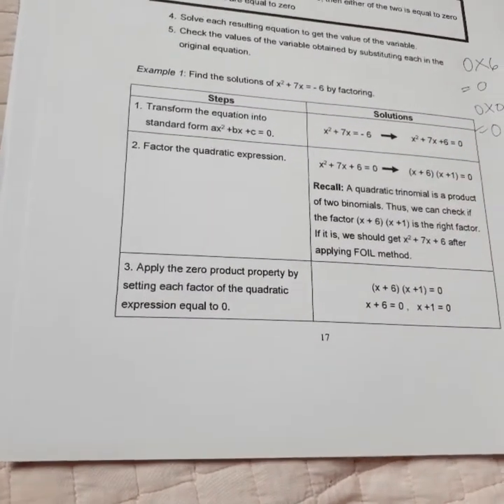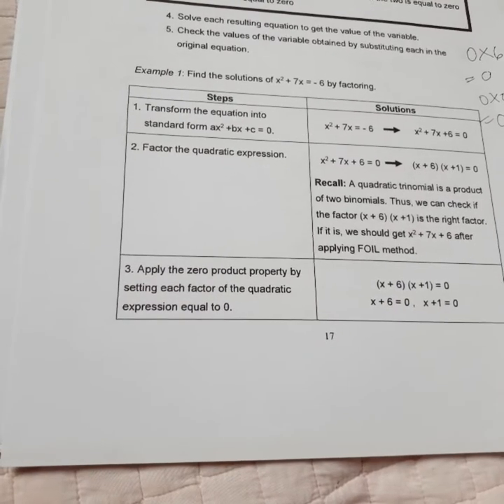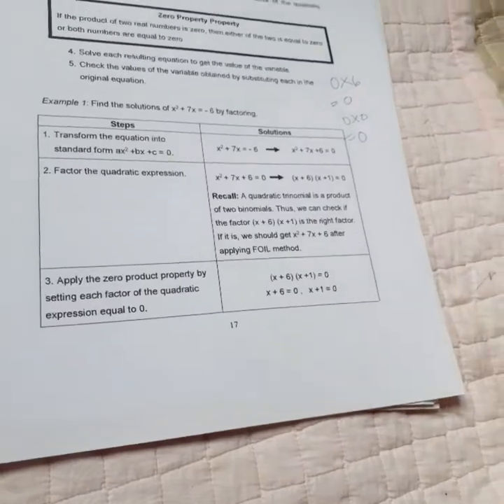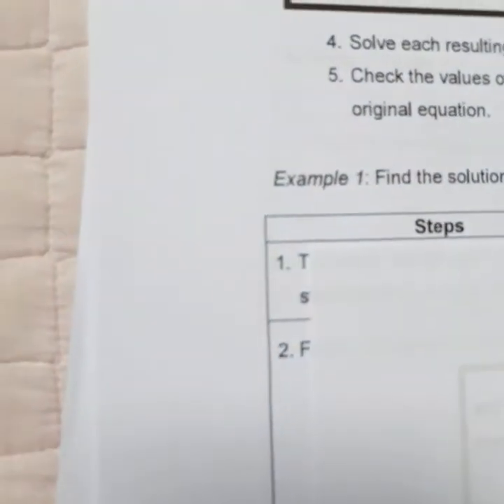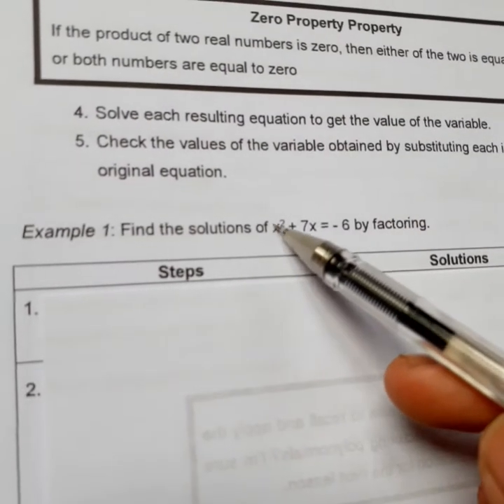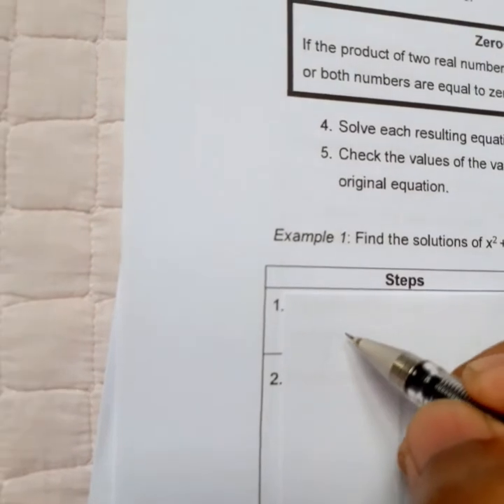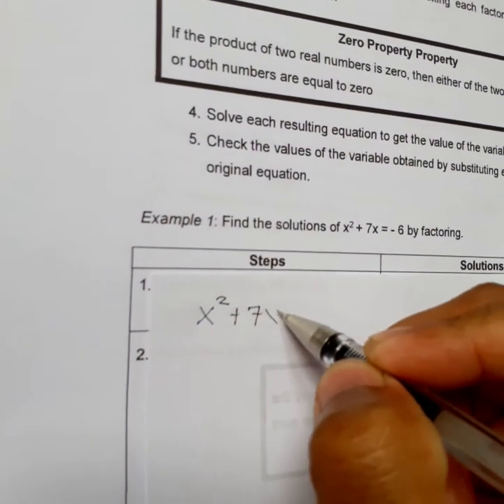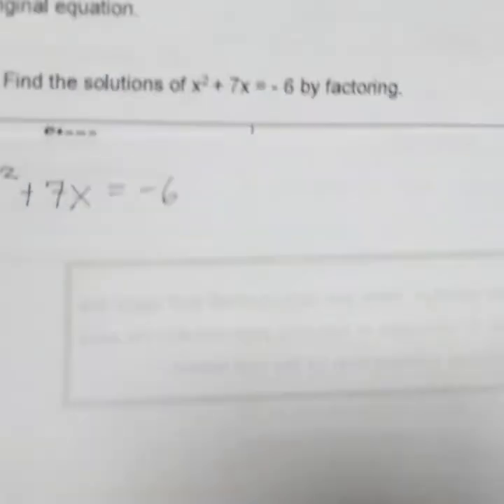Okay, then let's have an example. Okay, we have this example. It is better if we work through it together. We have the equation x squared plus 7x equals negative 6, by factoring. So we have x squared plus 7x equals negative 6. We will solve this by factoring.